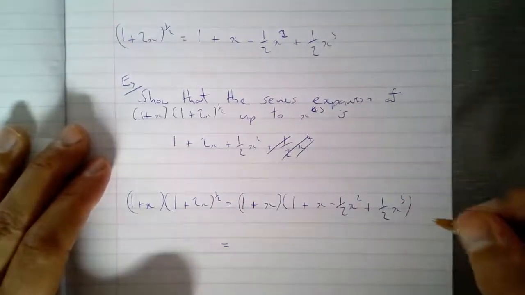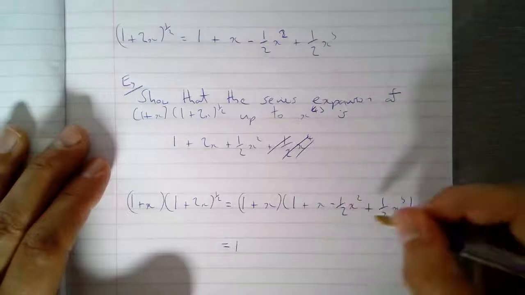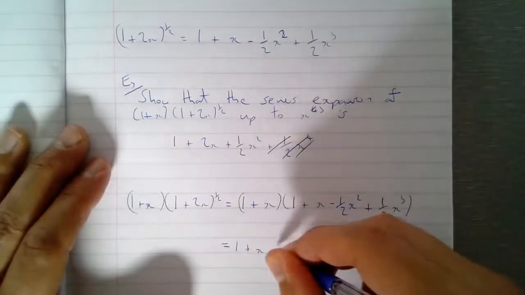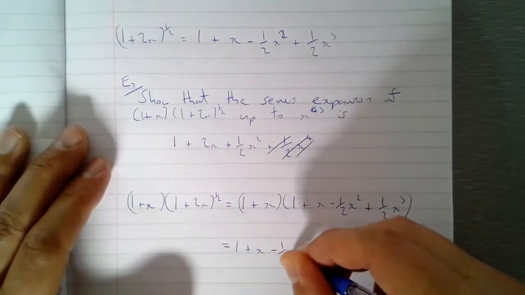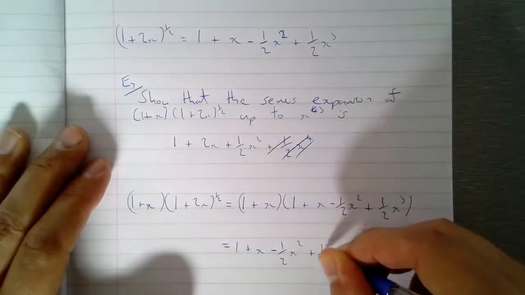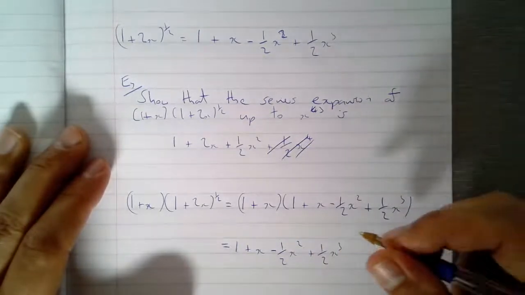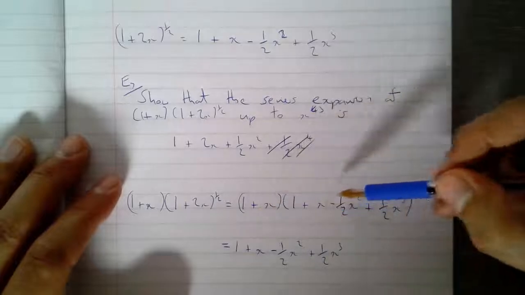If I expand those two things out, I get one lot of the bracket first of all, 1 plus x minus half x squared plus half x cubed, and then plus x lots of the bracket.